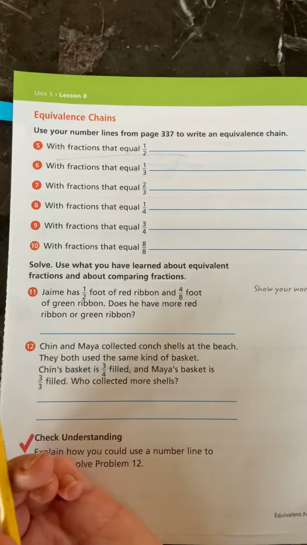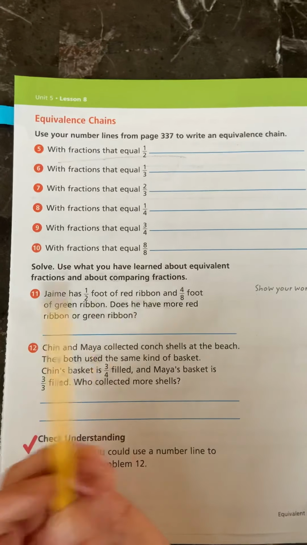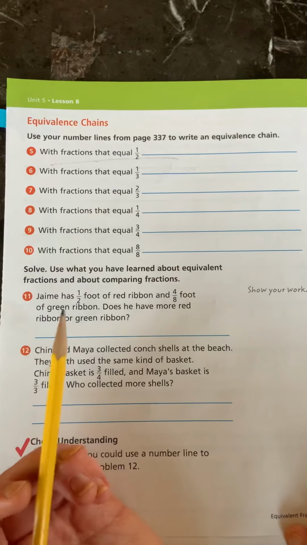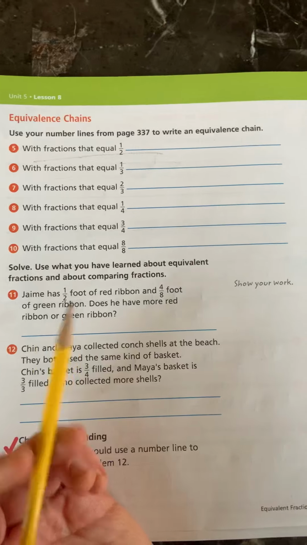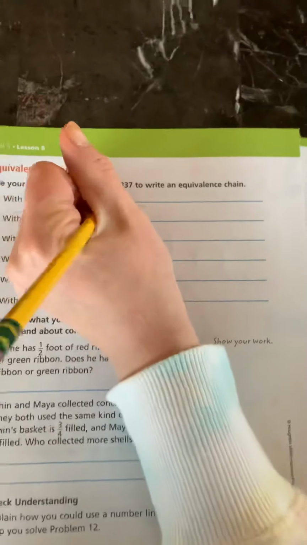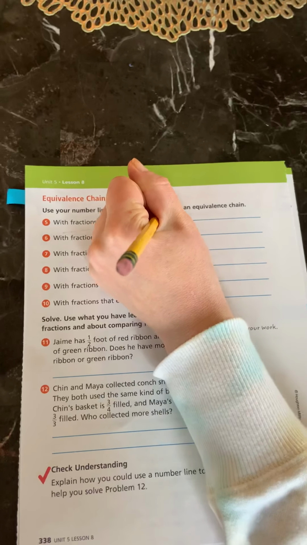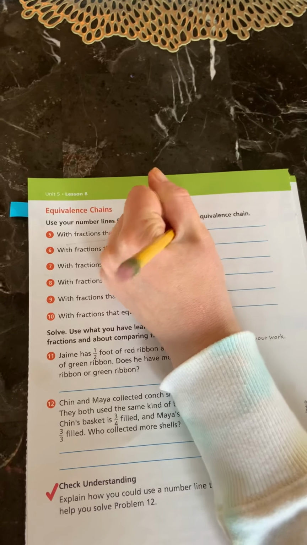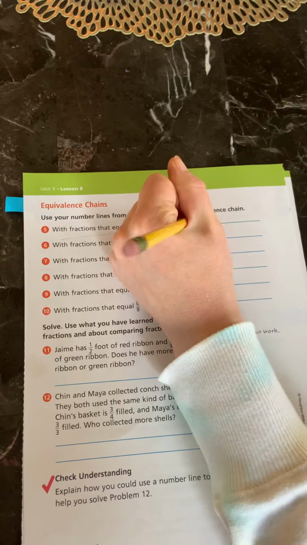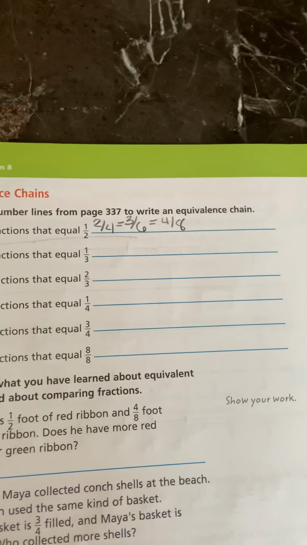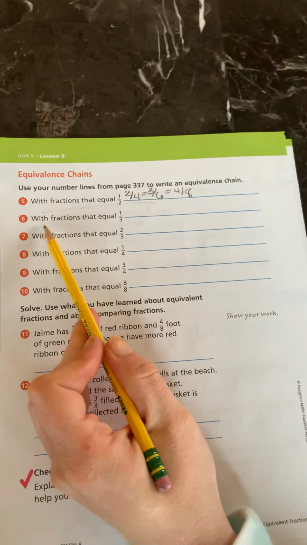You may also start to get familiar with fractions that are equal to each other, so you might not have to flip back to those pages. So for 1/2, we have lots of equivalent fractions. 2/4 is also equal to 3/6, and is also equal to 4/8. They're all equal fractions. They all take up the same amount of space.